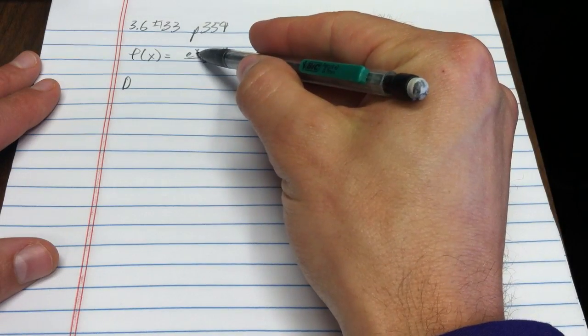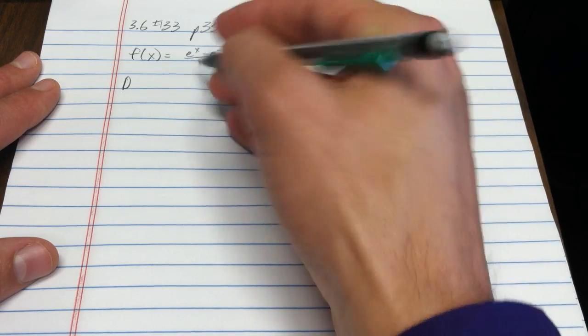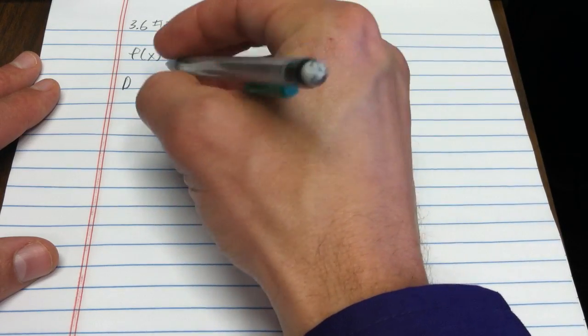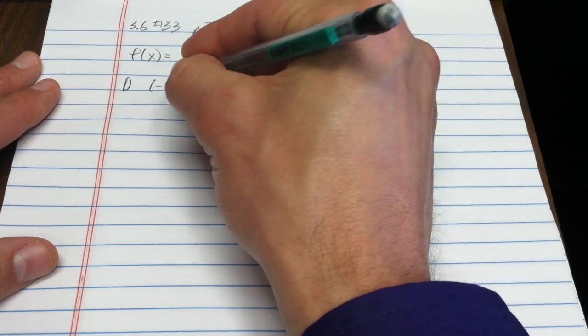Well, the domain works pretty well here. I can put anything into an e^x, and I can put anything into an e^(-x). I always get an output. There's no place the denominator will be 0, so everything's in my domain. That's fairly convenient.